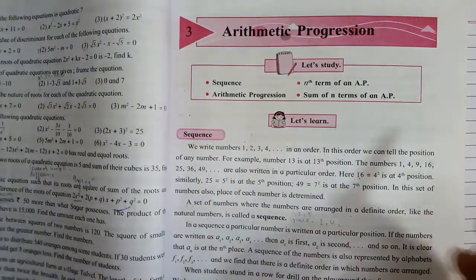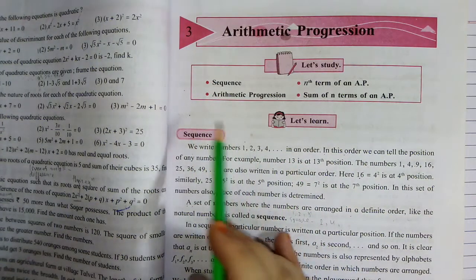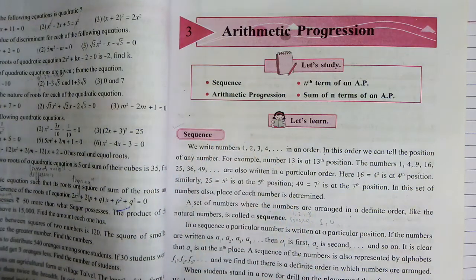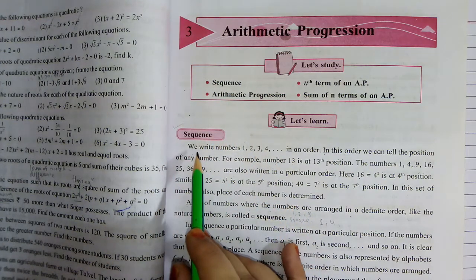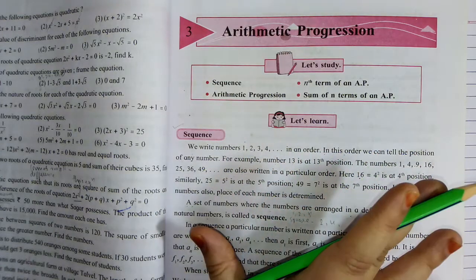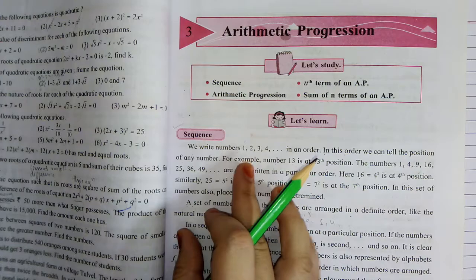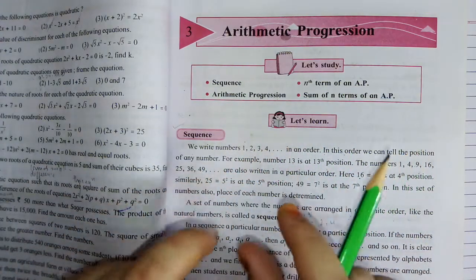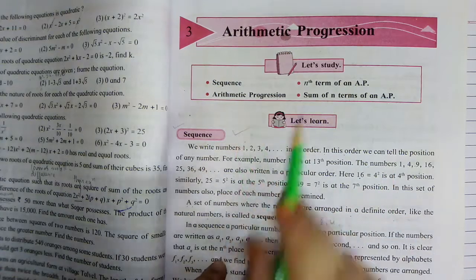So here, students, on page number 55 of your textbook, sequence is given. Okay, so first let us understand what a sequence is. Here we write the numbers 1, 2, 3 and 4 in a particular order. That means one after the other we are writing the numbers 1, 2, 3 and 4 in a given order, in a particular manner, and this is called a sequence.